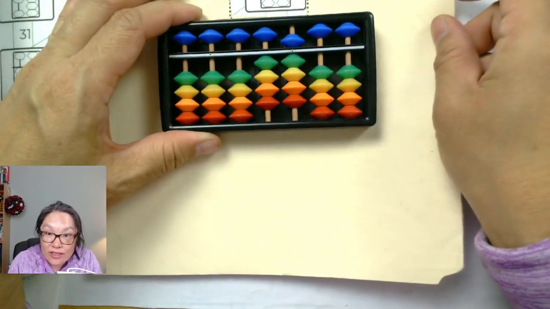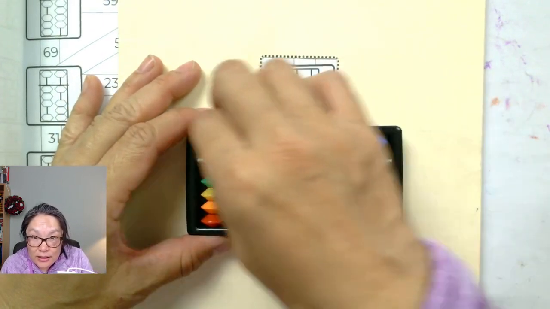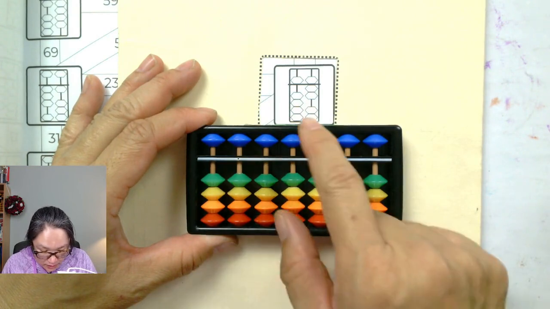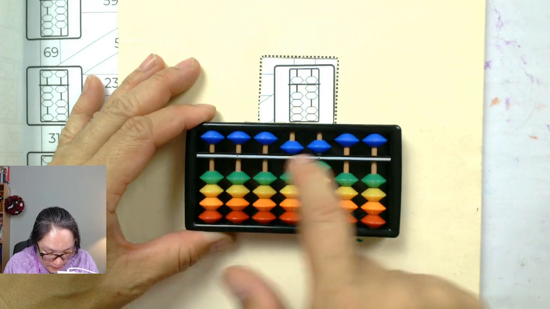So then we have this one. Oh, you can't see that one. What number do we think this is? That one and that one. What number do we think that is?